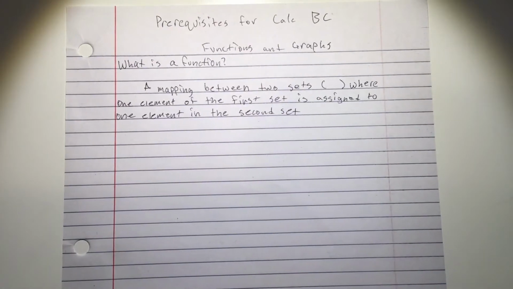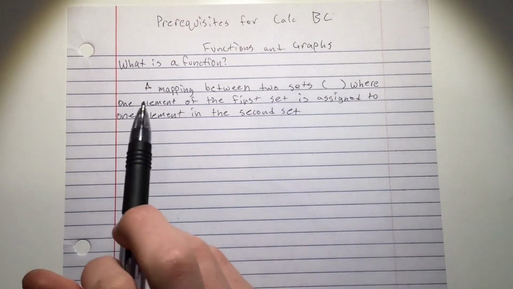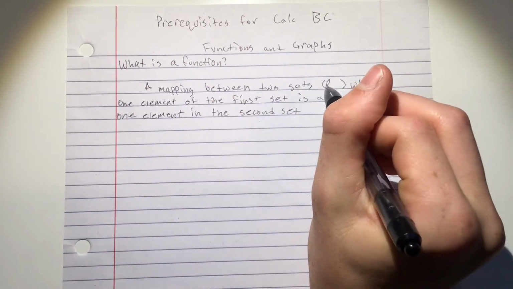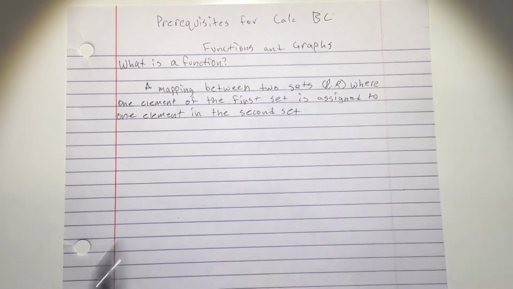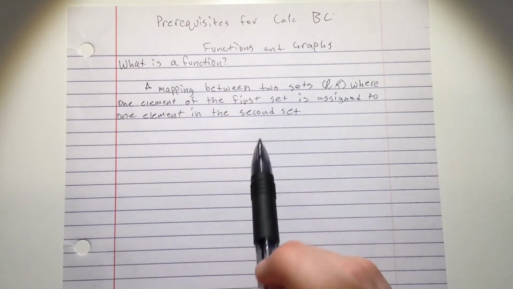So the first thing we have to understand about functions is what a function is. Right here I have the formal definition, which you don't really need to know verbatim, but it gives you an intuition behind what qualifies as a function and what doesn't. A function is a mapping between two sets. We call the sets the domain and the range, where one element of the first set, the domain, is assigned to one element in the second set, the range.